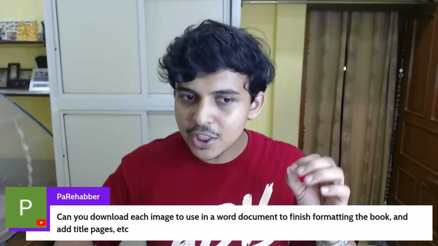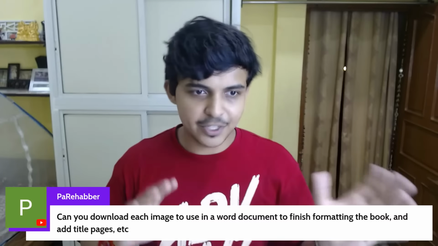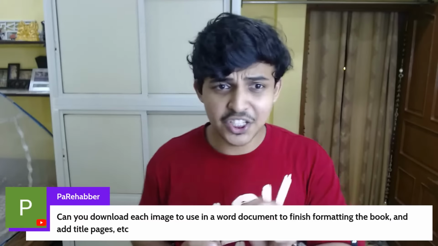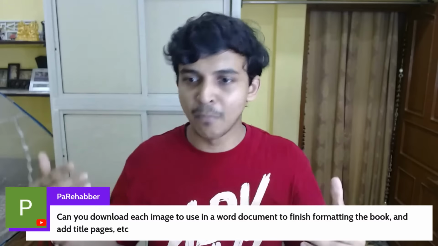Character sheet, good. Can you download each image to use in a Word document to finish? 100%. You can download each image, you can upscale them, you can download in bulk. You can do all that.